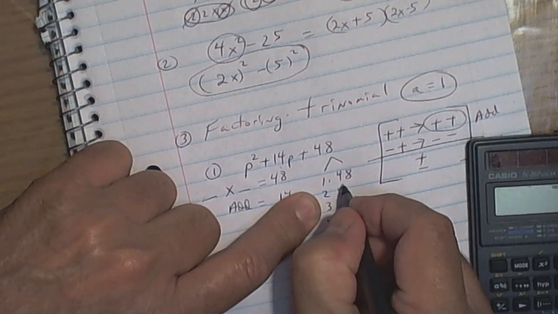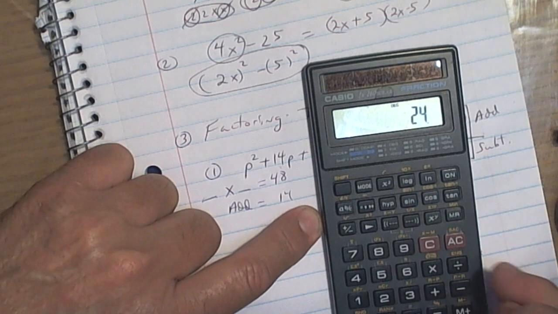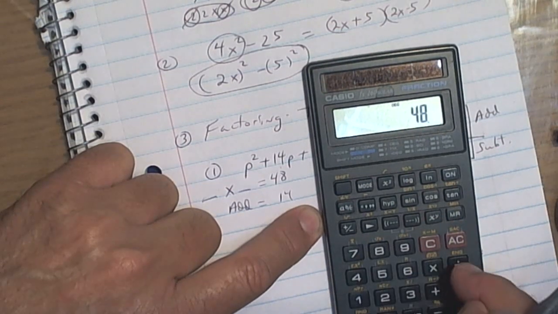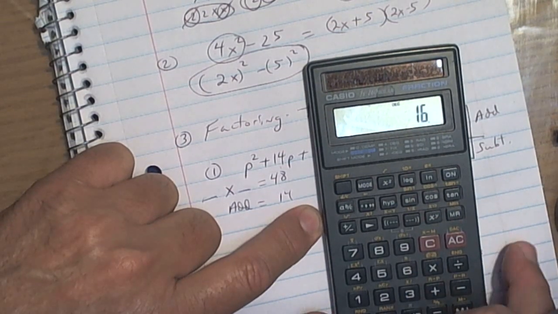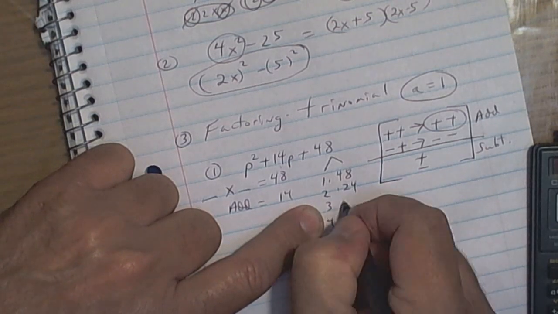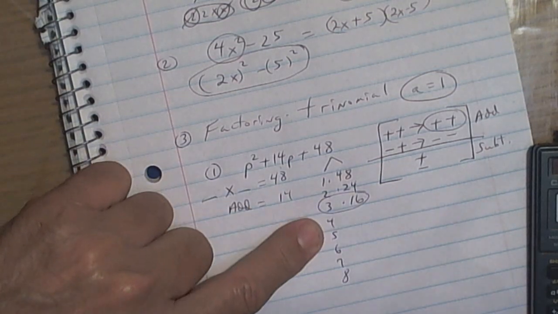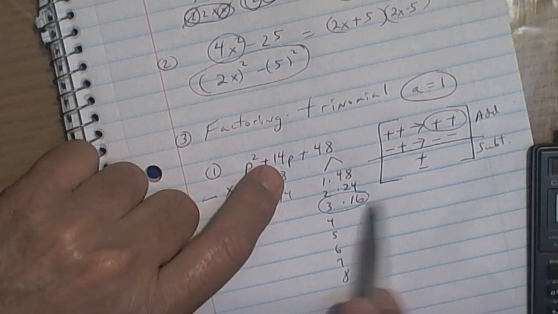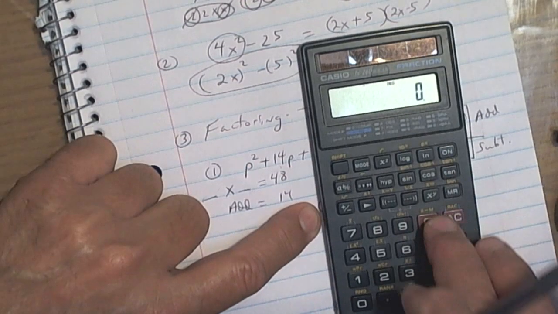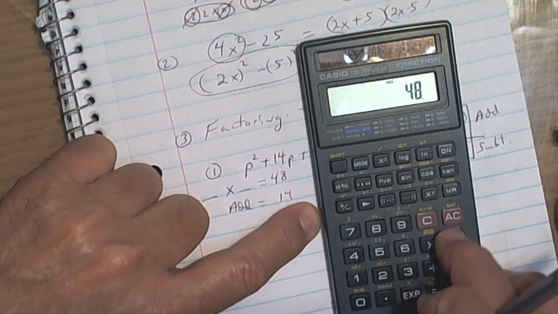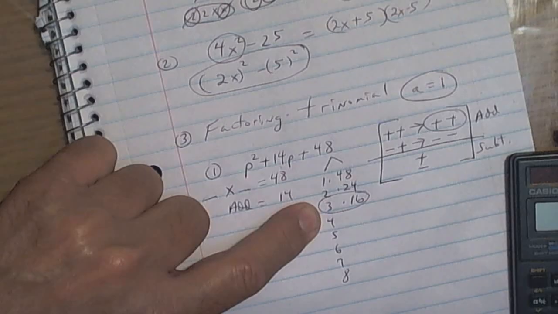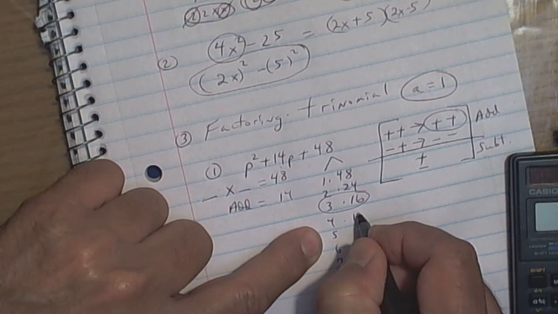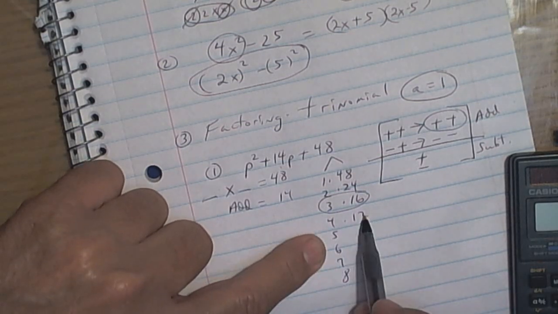So 2 times 24. Let's see if 3 works. So 48 divided by 3. 3 does work, you see. 3 times 16. That would usually be the one that people miss. See, that adds up to give me 19. We don't want 19, we want 14. I think 4 certainly works, yeah. So 48 divided by 4 is 12. So 4 times 12. That adds to give me 16.